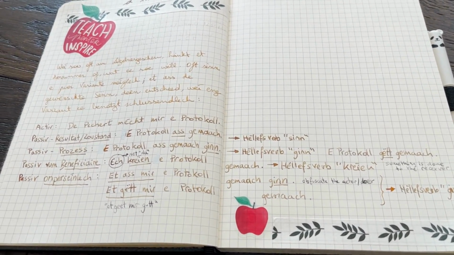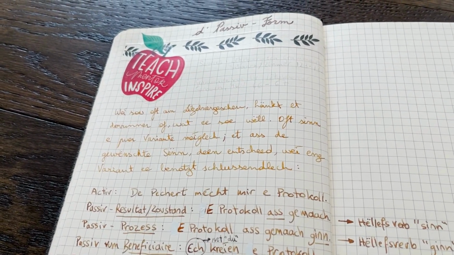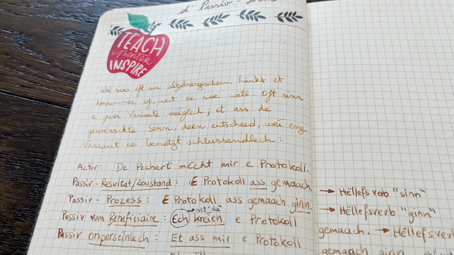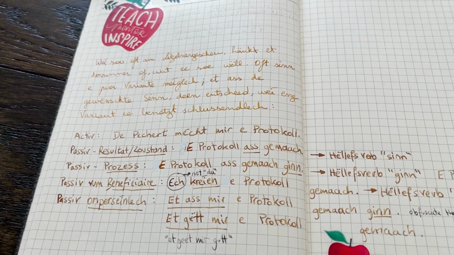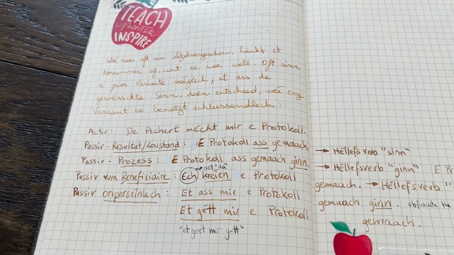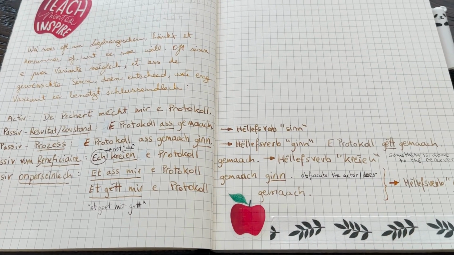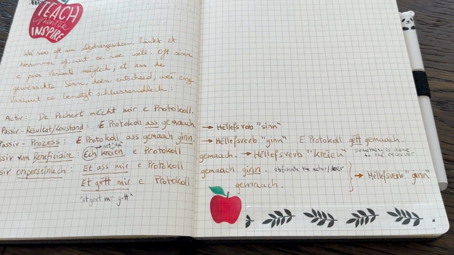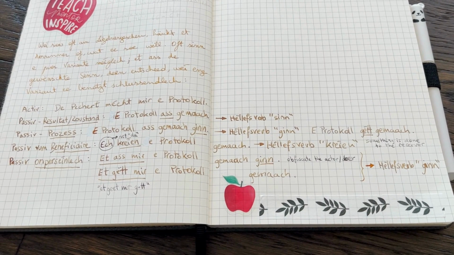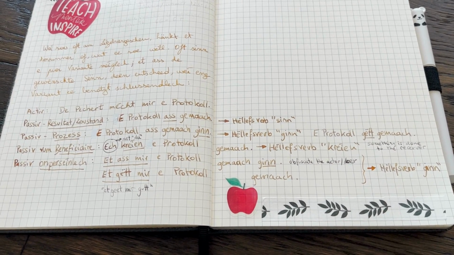Then there is other kinds of passive voices. If we want to underline the process of writing the ticket itself, we would use the auxiliary verb gehen, and the sentence turns to a Protokoll aus Gemach gehen. And then if we want to underline the beneficiary of the action, we would say ich kriege ein Protokoll gemacht using the auxiliary kriegen, or we could obfuscate the actor, the doer, so in this case the traffic warden, even further and turn this sentence into het get mir a Protokoll gemacht.